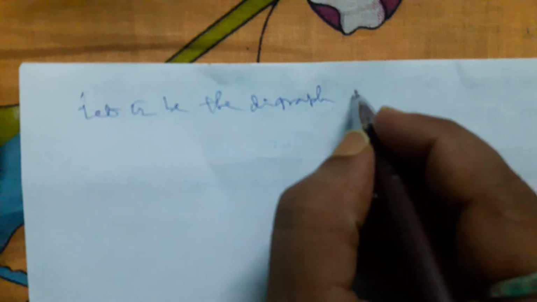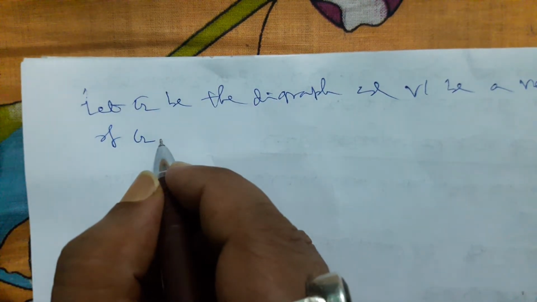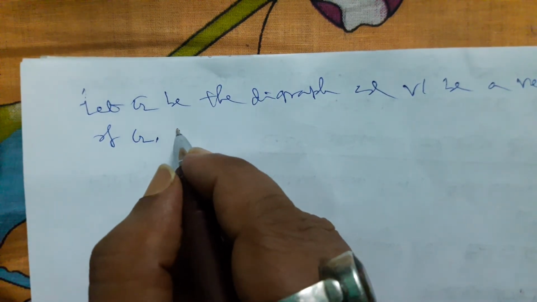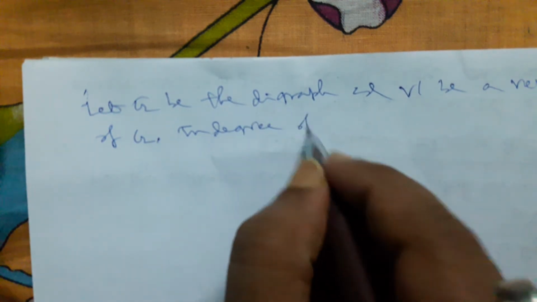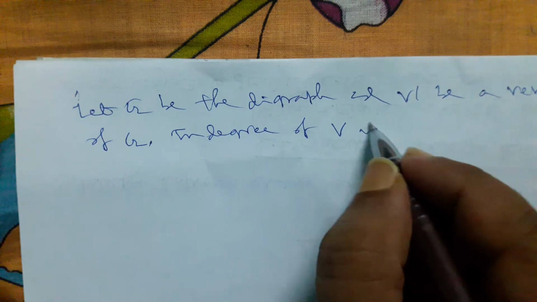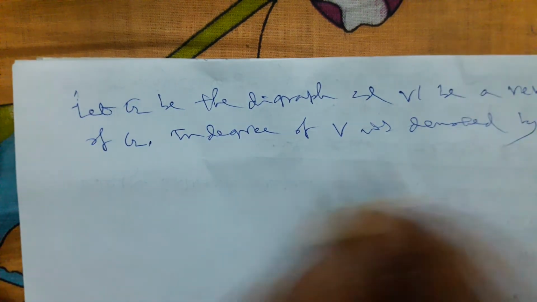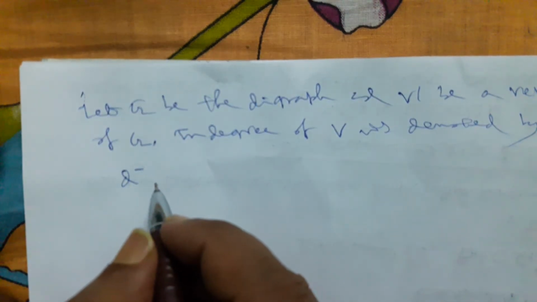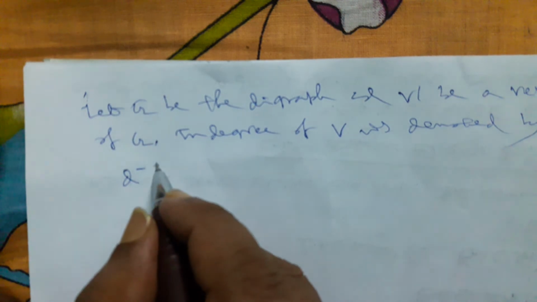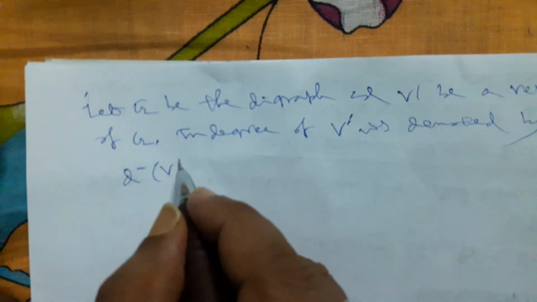Here let G be the digraph, and if we consider V dash be a vertex of G, the in degree of V dash is denoted by d minus of V dash.